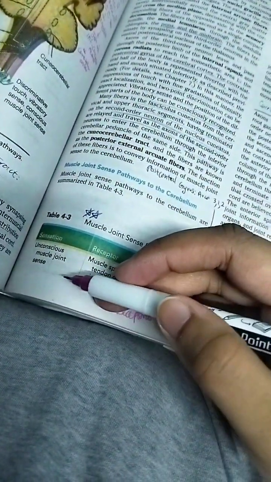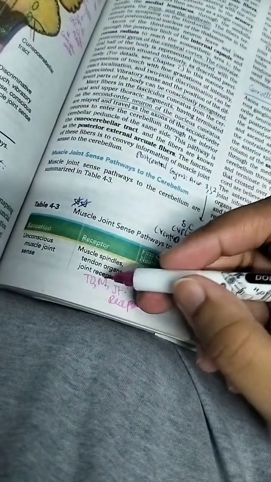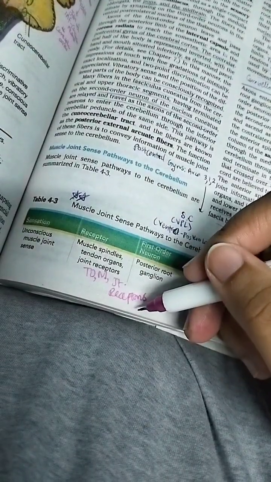Now let's talk about the muscle joint sense pathway towards the cerebellum. So first of all, let's talk about the sensations. These are the unconscious muscle joint sensations. The receptors are going to be remembered by TOM, which is basically the prime minister. The TO refers to the tendon organs, M refers to the muscle spindles, and then we have the joint receptors as well. Now let's talk about the first order neuron, which is the same.